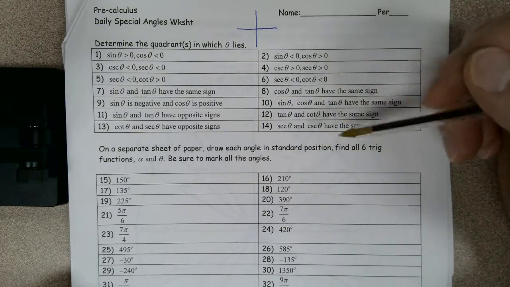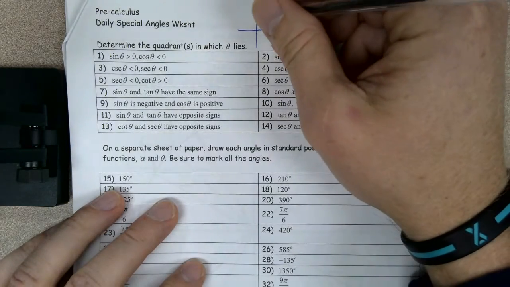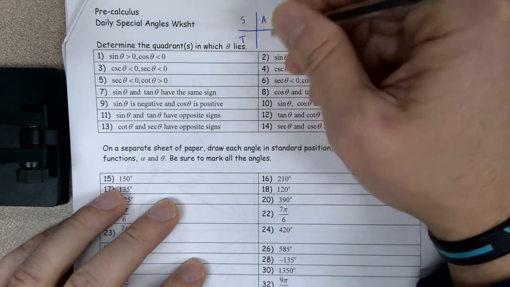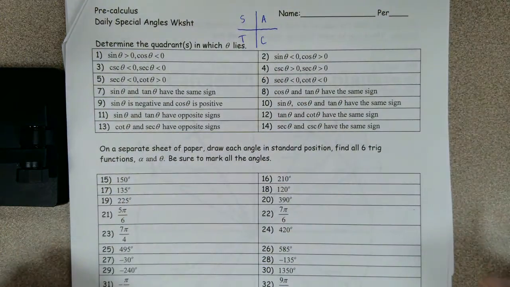Coordinate, and then just kind of sketch in your all students think college.